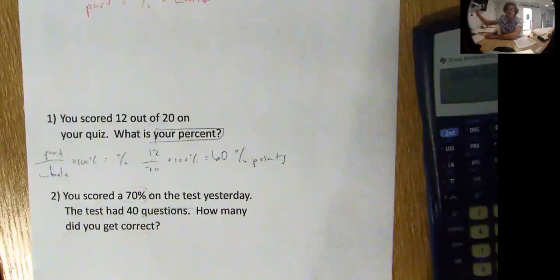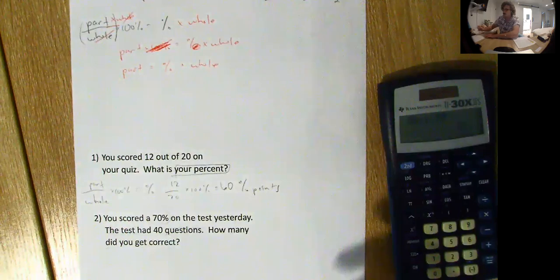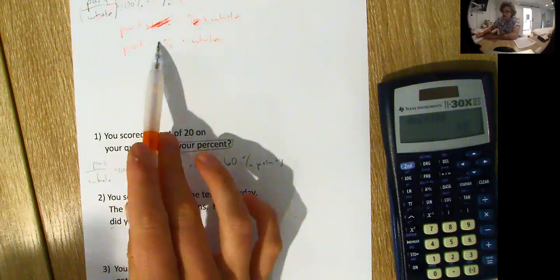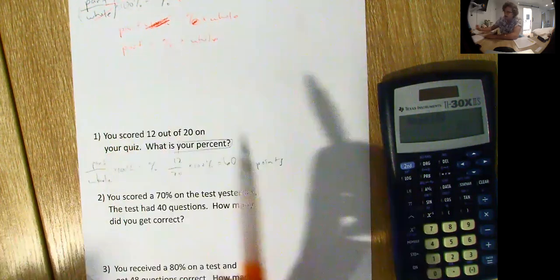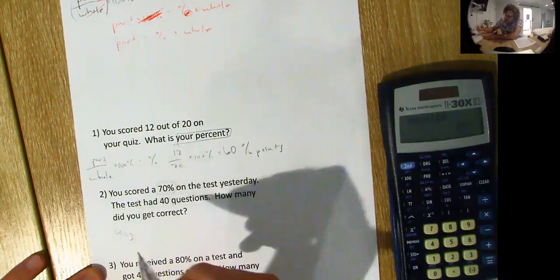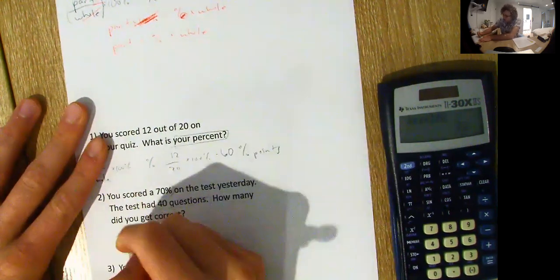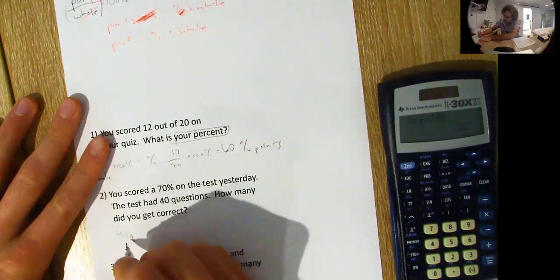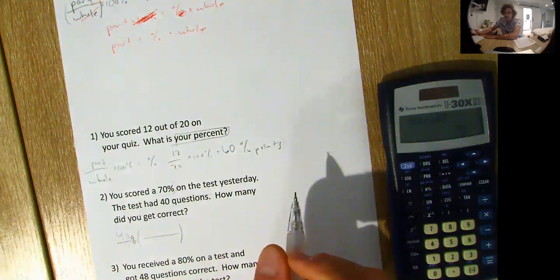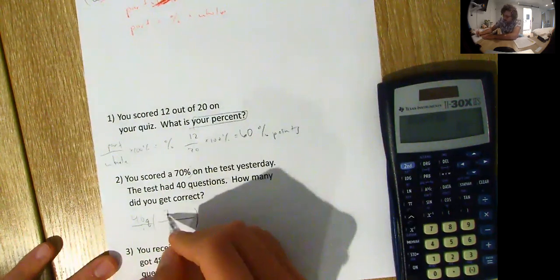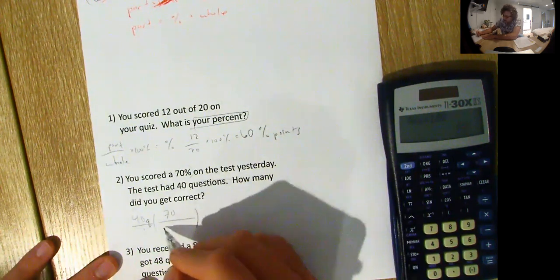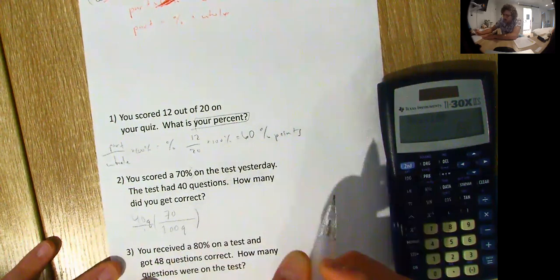So we're going to be using our new equation, which is part equals, we have part isolated on one side of the equal sign, part equals percent times whole. So what we've got to do is take our 40 questions, oops, that's a Q, not a G. Okay, 40 questions, and we're going to be putting that over the number 1, and we're going to multiply that by our percentage. And what is our percentage? 70. Now, percent means out of 100. So that's 70 out of 100 questions.